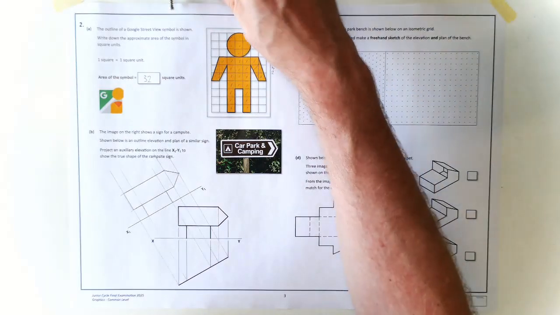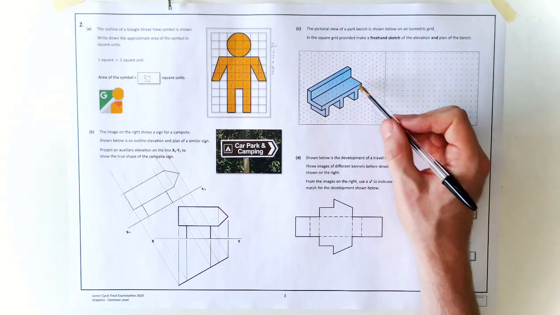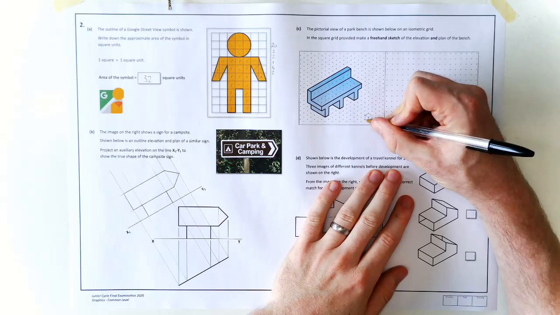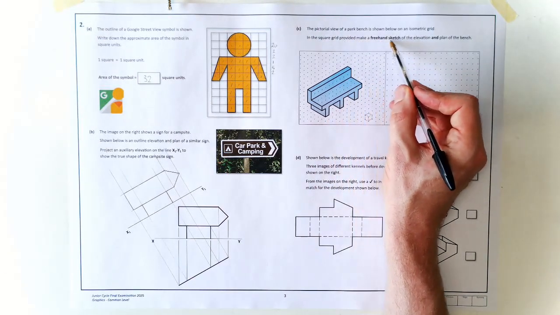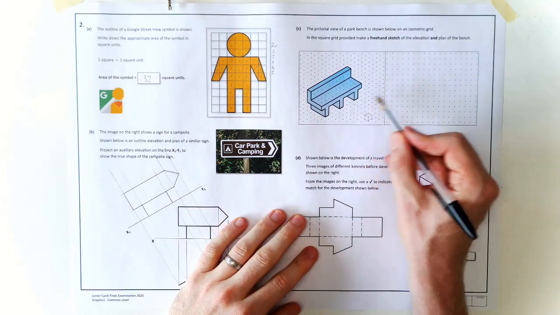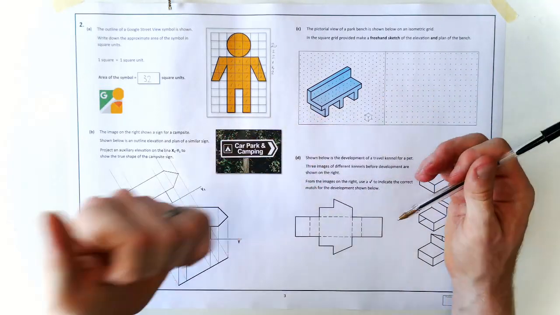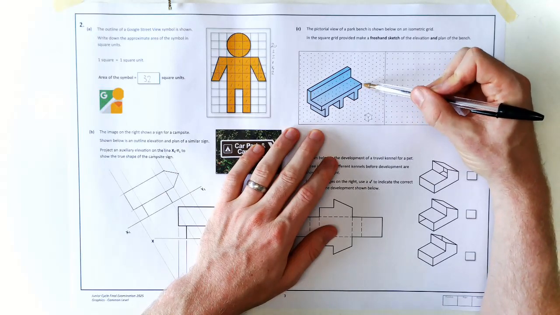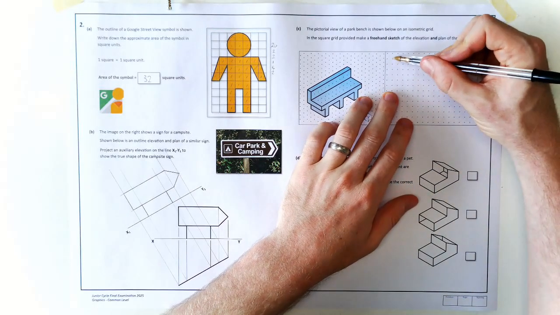Question C then. The pictorial view of a park bench is shown below in the isometric grid. So we've got a little isometric grid, kind of makes an isometric cube there. Okay, so in the square grid provided, make a freehand sketch of the elevation and plan of a bench. Okay, so each unit here would be one unit there. So our elevation, we need heights, we need lengths. So the overall height of this is going to be 1, 2, 3, 4, 5. So 5 high. So we'll leave a little bit of space.